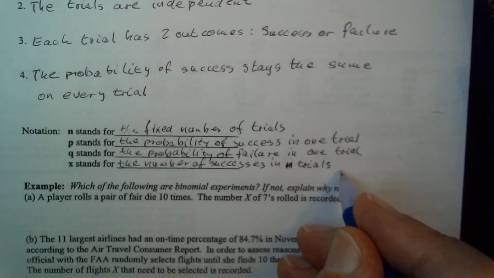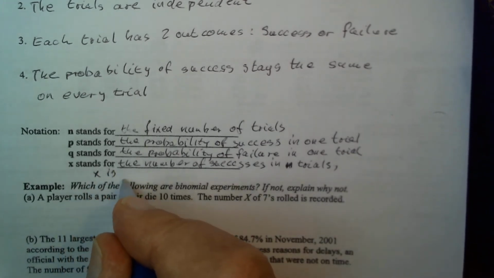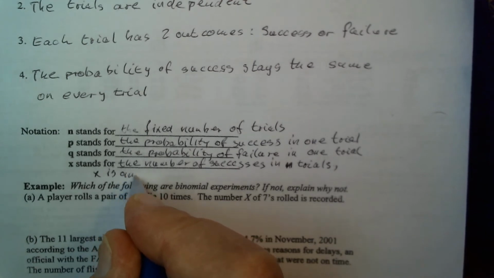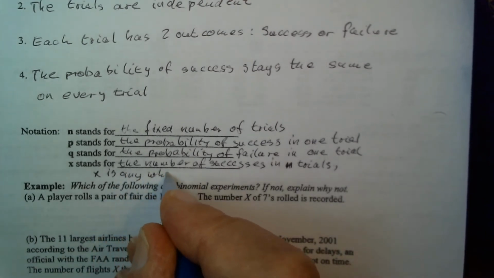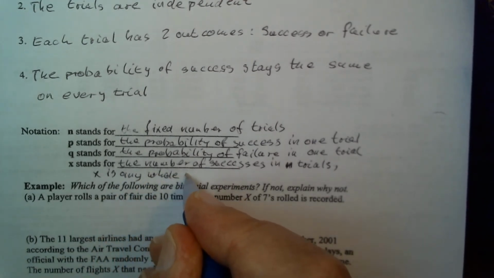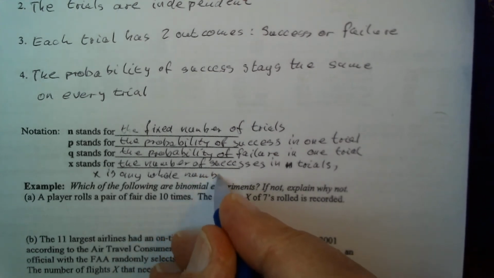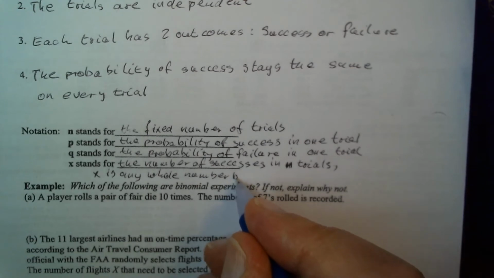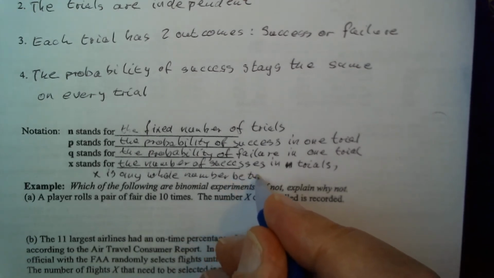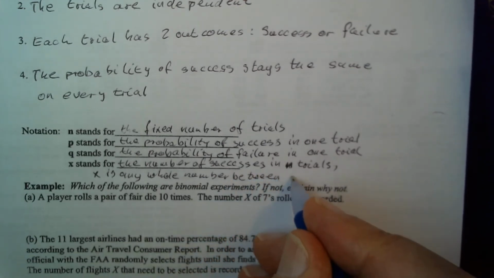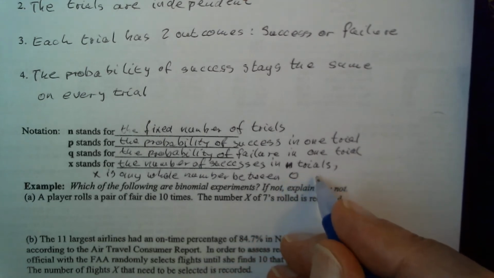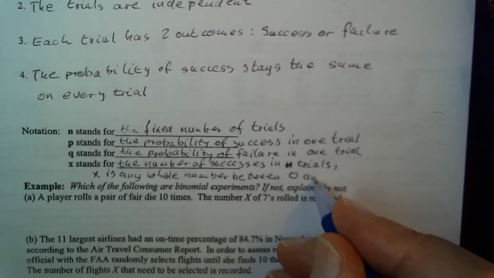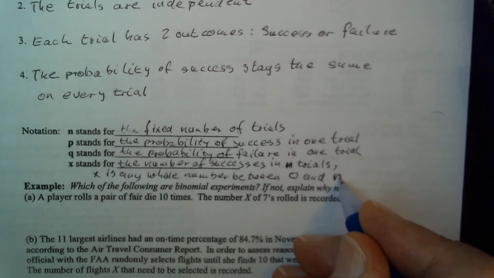So in other words, x is any whole number between 0 and n.